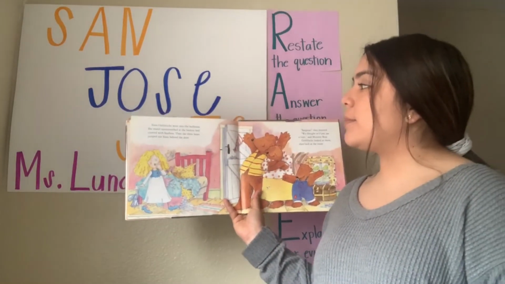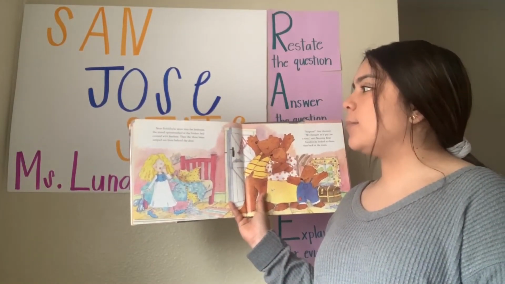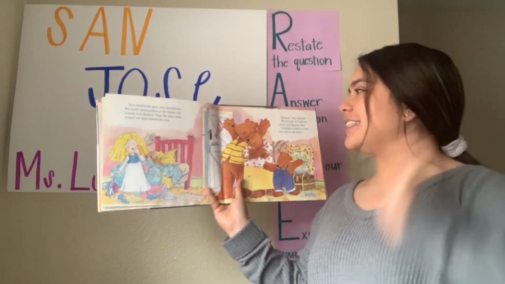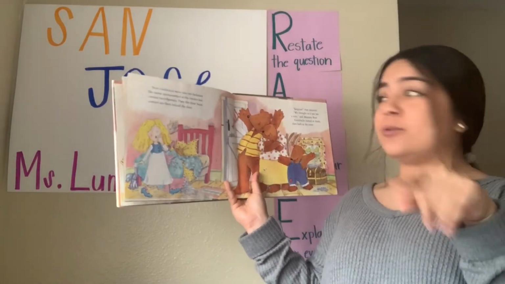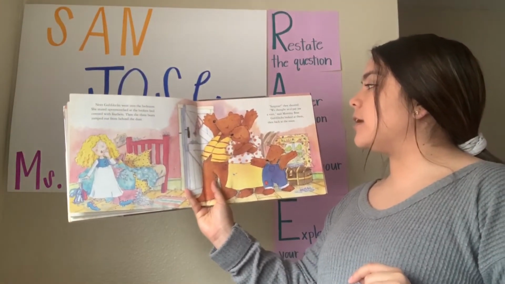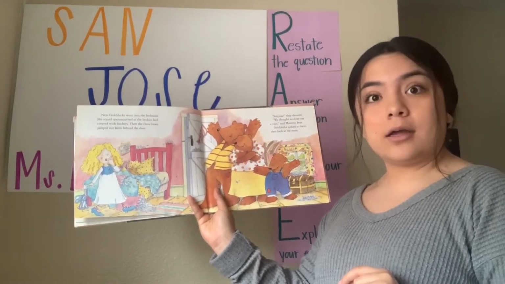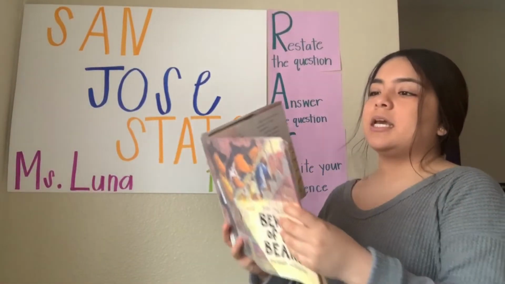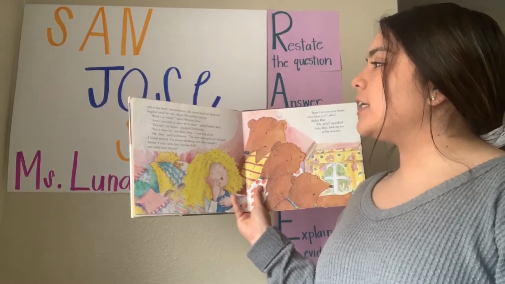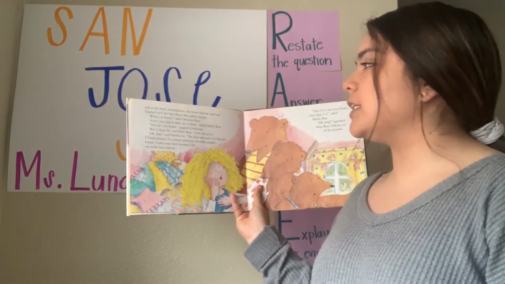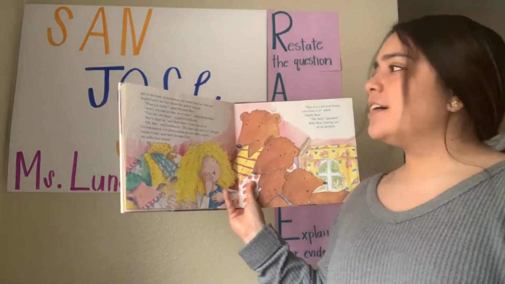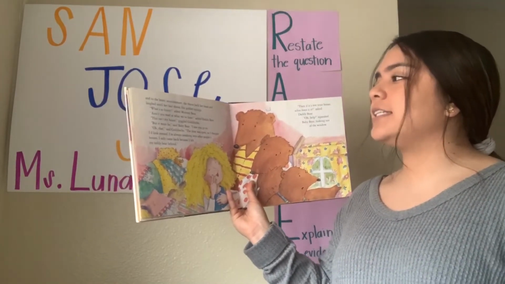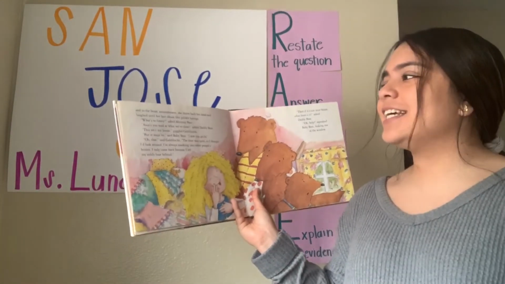Next, Goldilocks went into the bedroom. She stared open-mouthed at the broken bed covered with feathers. Then the Three Bears jumped out from behind the door. "Surprise!" they shouted. "We thought we'd pay you a visit," said Mommy Bear. Goldilocks looked at them, then looked back at the room. And to the bears' astonishment, she threw back her head and laughed until her hair shook like golden springs. "What's so funny?" asked Mommy Bear. "Aren't you mad at what we done?" added Daddy Bear. "This isn't my house," giggled Goldilocks.